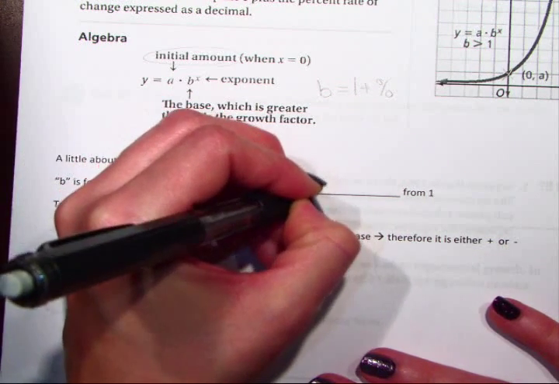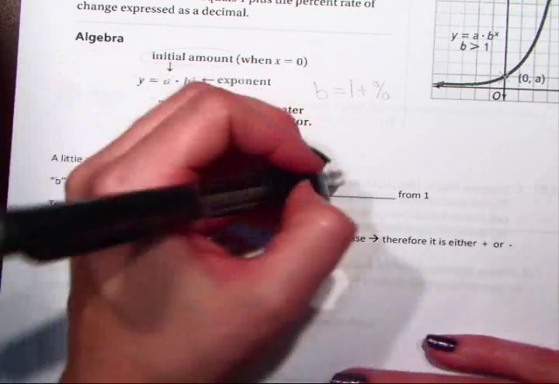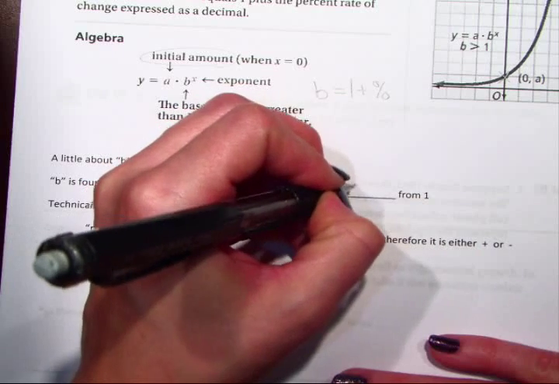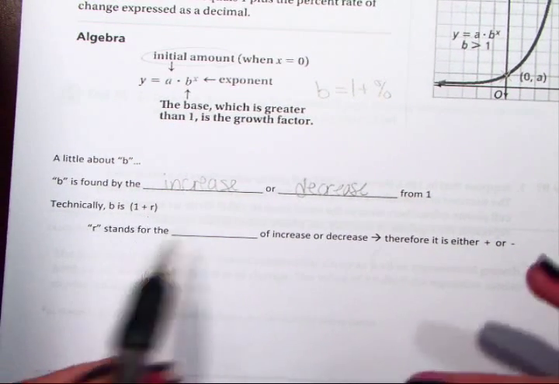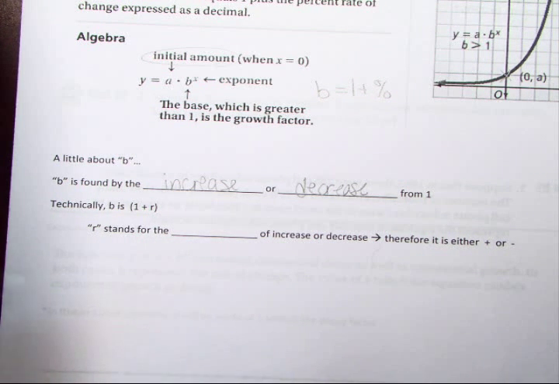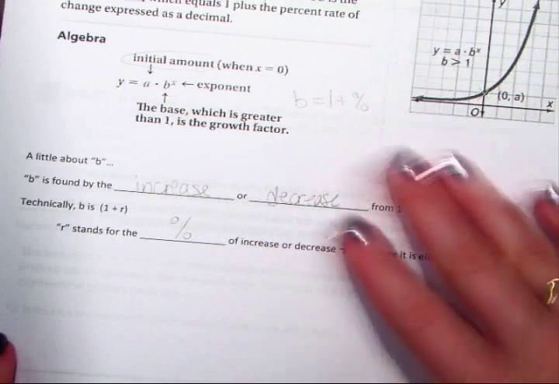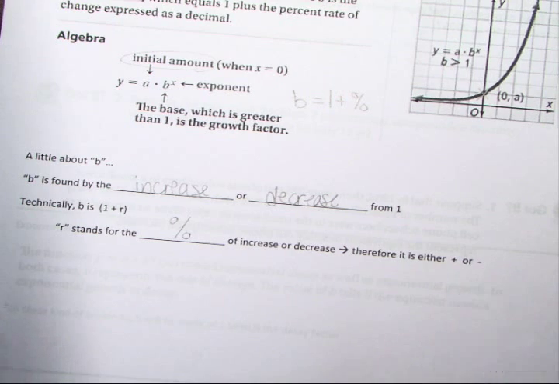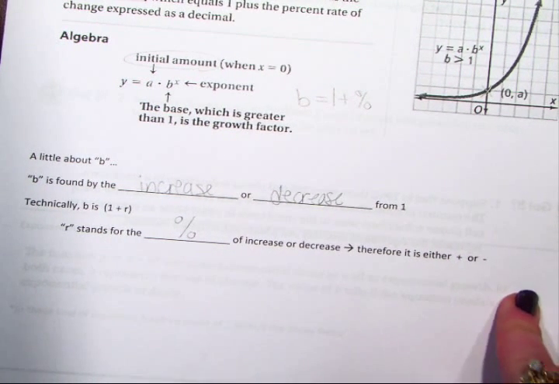Now I say decrease because eventually we're going to get to problems that are decay. Technically, B is 1 plus R. R stands for the amount, or percent would be a better word there. Percent of increase or decrease. It's either positive or negative. It's negative if it's decreasing, and it's positive if it's increasing.